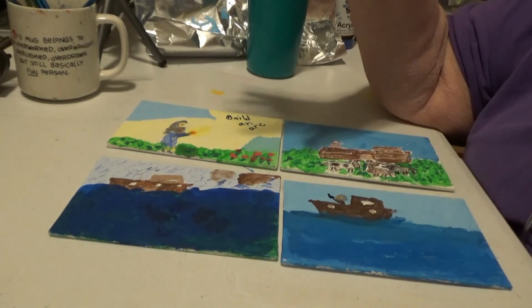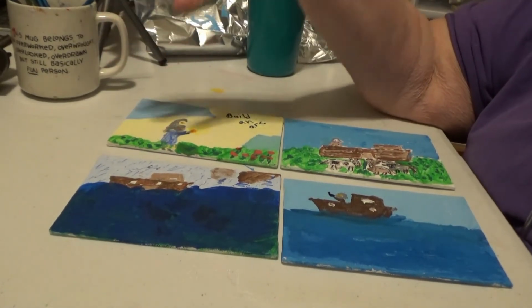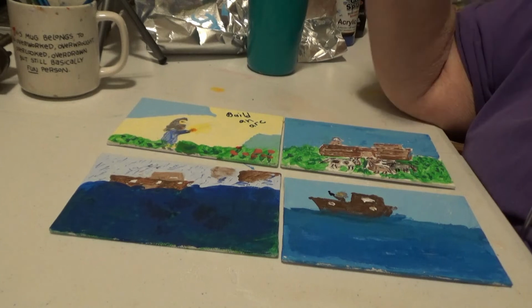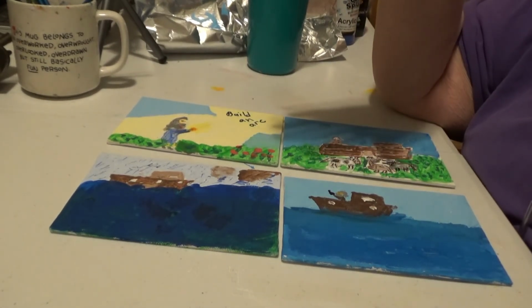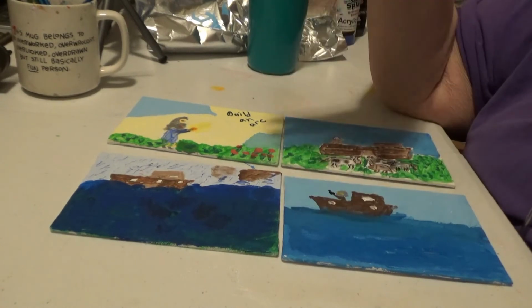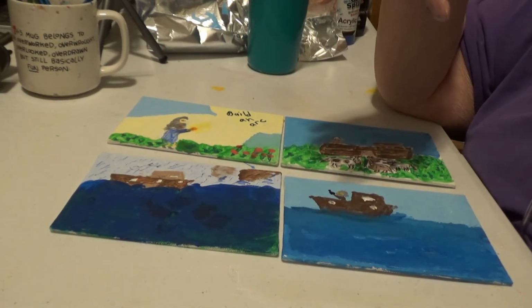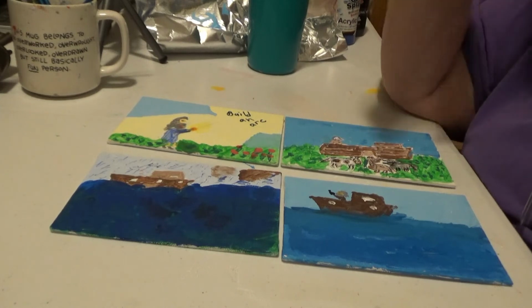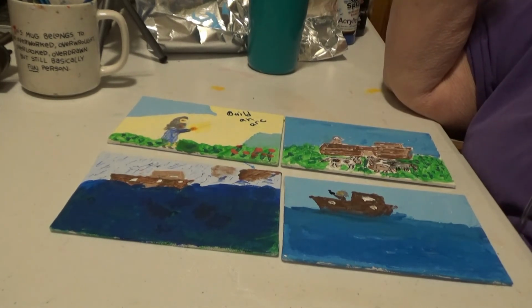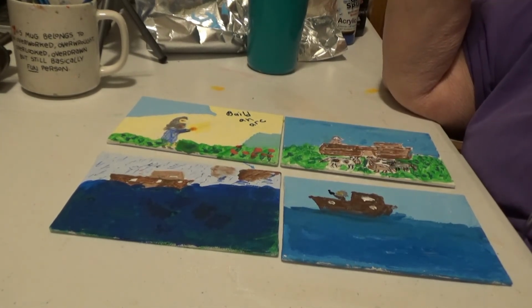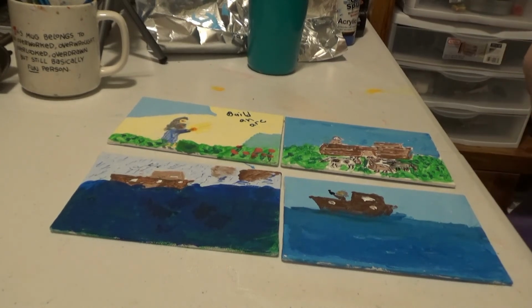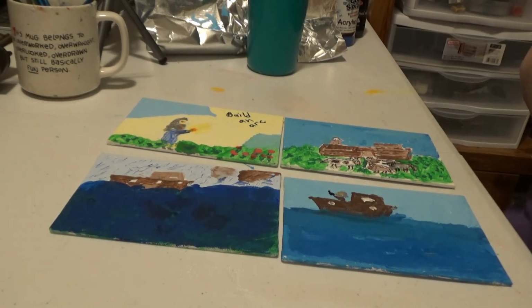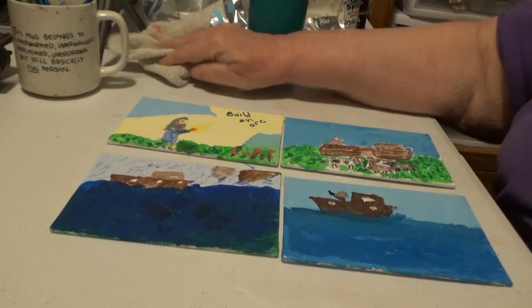It floods the world from the lowest part to well over the top of the mountains. And after they've been out there for quite a while, after the rain has stopped, Noah sends out the raven. But the raven comes back because there's nowhere for it to land. And then tomorrow night, we'll send a dove out.